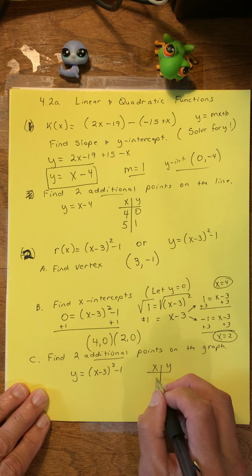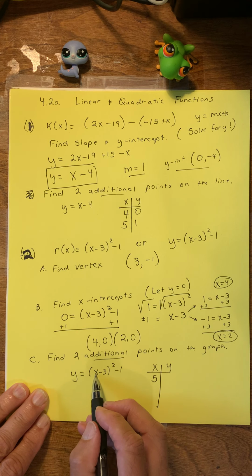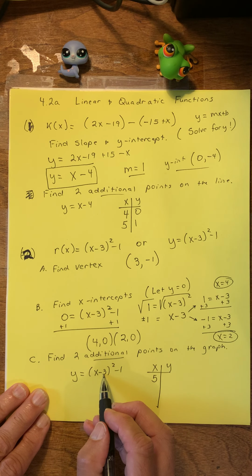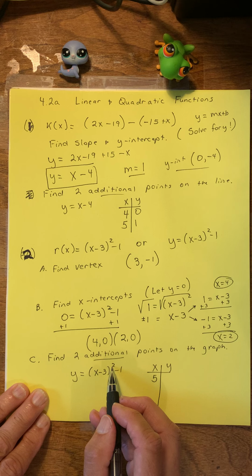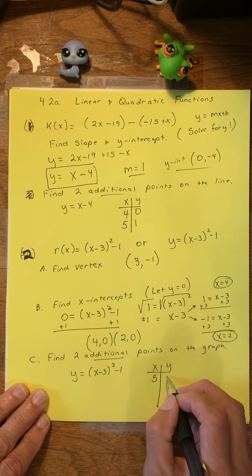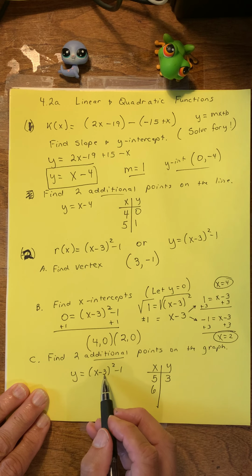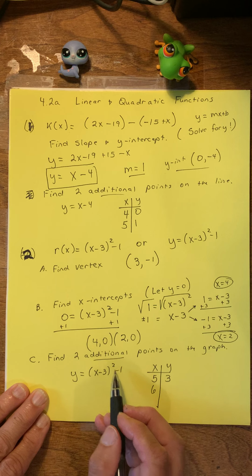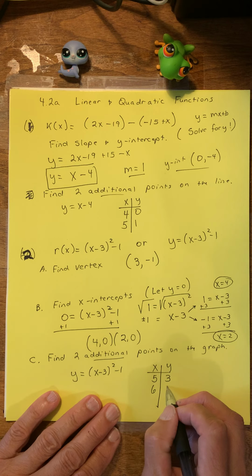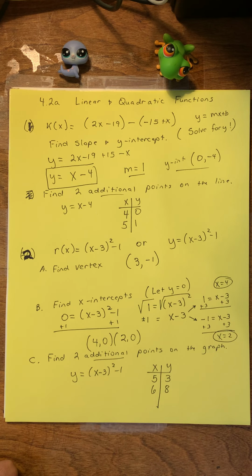So let's use 5. 5 minus 3 is 2. 2 squared is 4. 4 minus 1 is 3. Let's use 6. 6 minus 3 is 3. 3 squared is 9. 9 minus 1 is 8. I have two additional points.